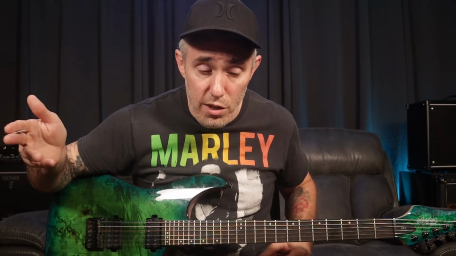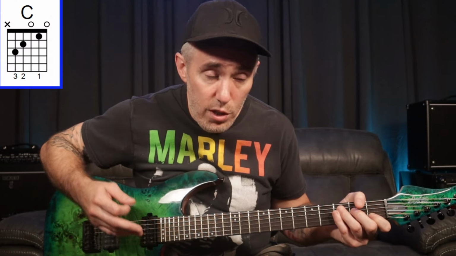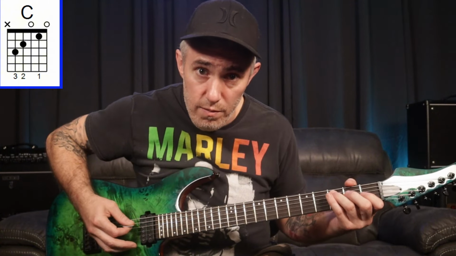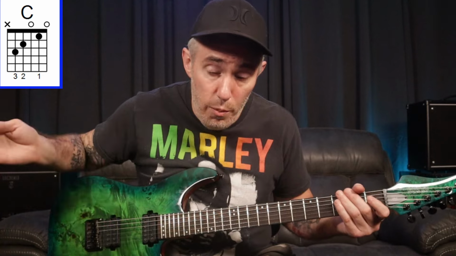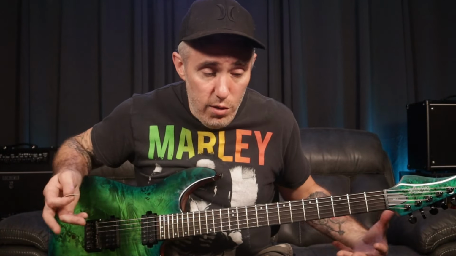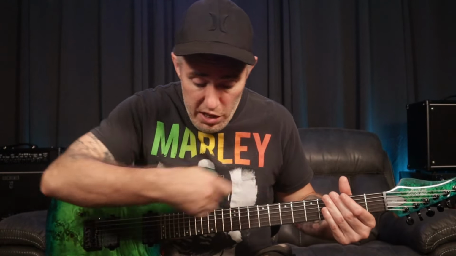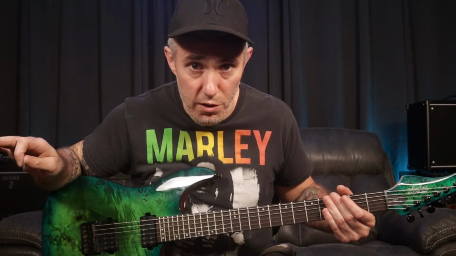So what is an arpeggio? Basically, an arpeggio is just where you play the notes of the underlying chord. That's it. For example, you could just play a C major chord like this. But then if you wanted to arpeggiate that C major chord, you would just play the notes individually, like... That's it. That's what an arpeggio is. The notes that make up a C major chord are C, E, and G. So you can just play C, E, and G anywhere on the fretboard and you're arpeggiating a C major chord. That's literally all it is.